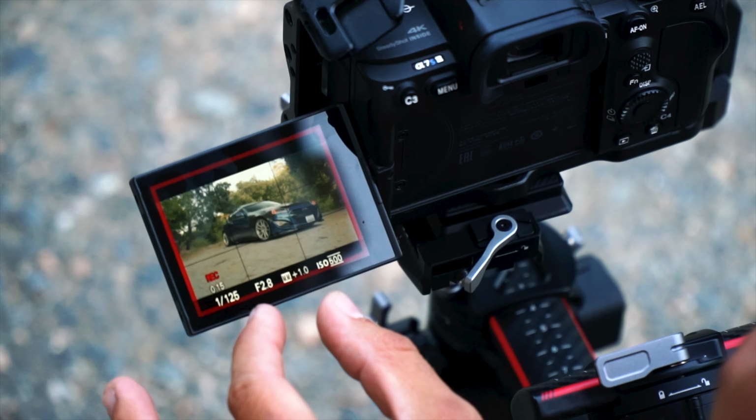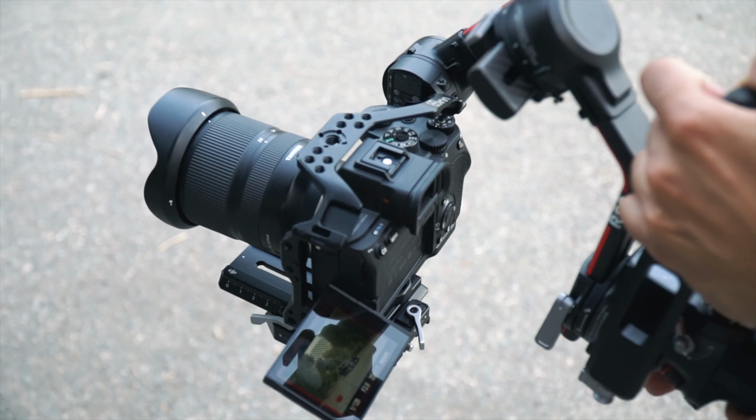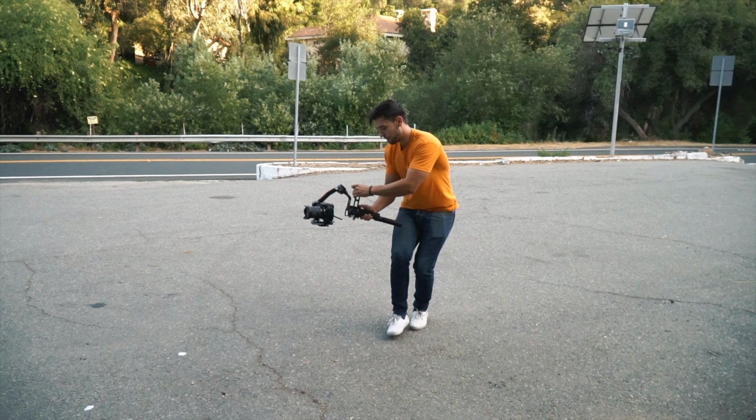Now, if you're actually shooting for Instagram or TikTok, you know you have to shoot vertically. You could always just flip the camera around, or if you're shooting with a 4K camera, you could always crop in post, which is what I do sometimes when I shoot with a gimbal.